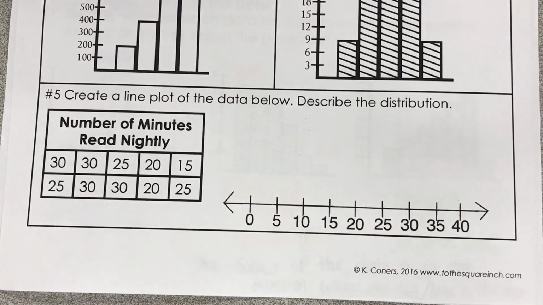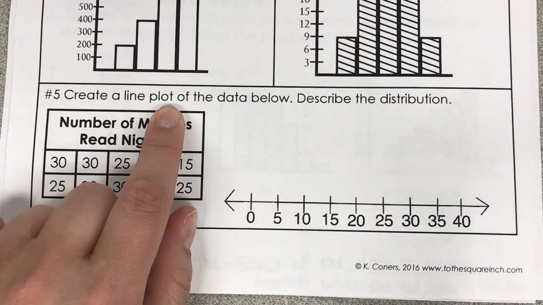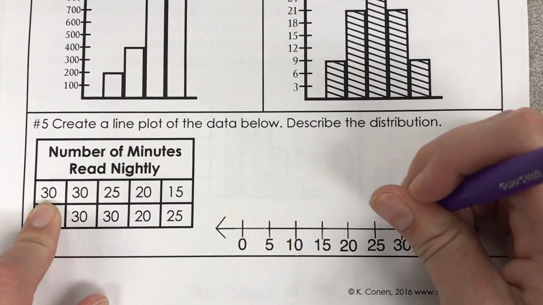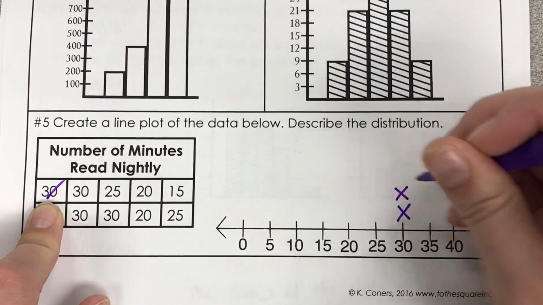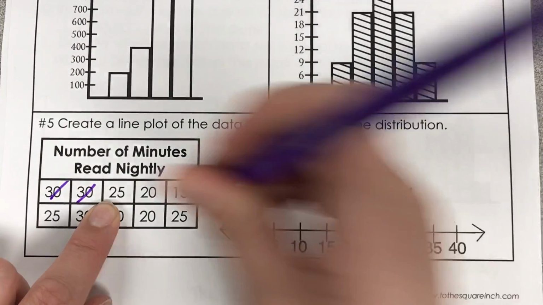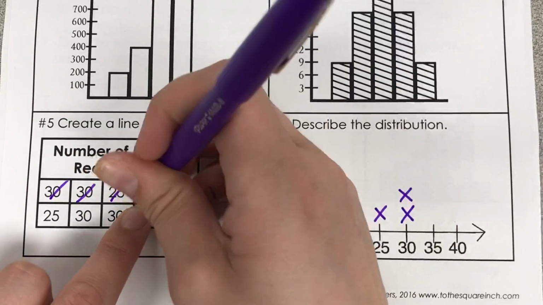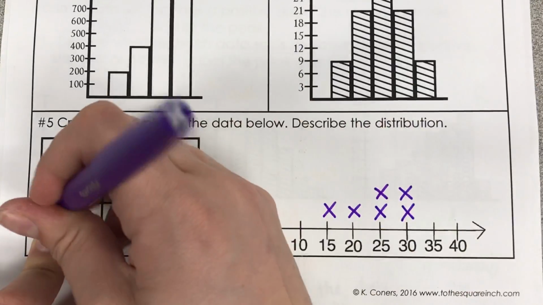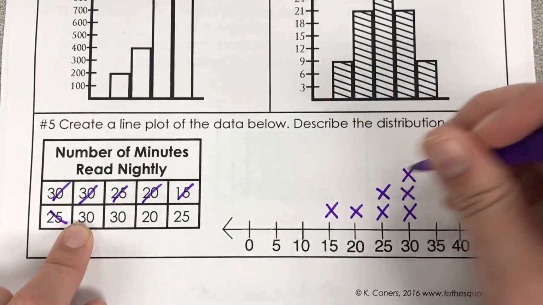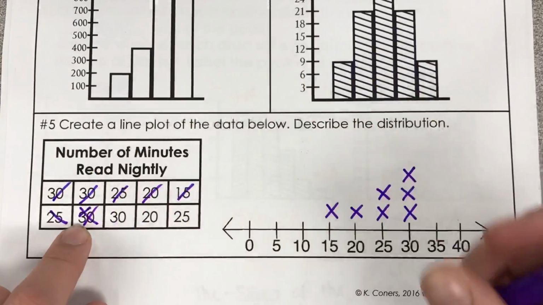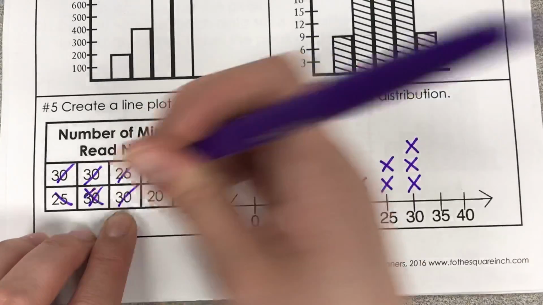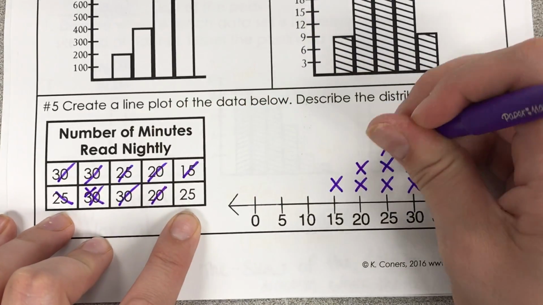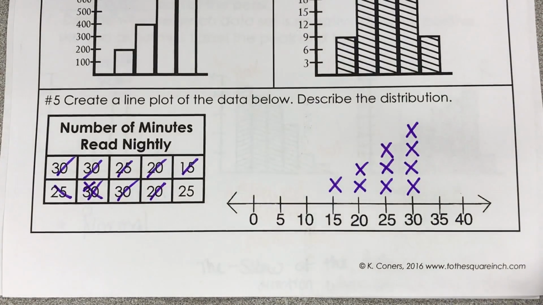So I'm going to look at this. I'm going to create a line plot of this data. It could be a histogram or a line plot. So let's see. I got 30. I'll do X's. I have another 30, 25, 20, 15, 25, 30. Oh gosh, I'm making X's over here, making X's over there. Goodness gracious. Another 30, another 20, and another 25. Okay, there is my data.